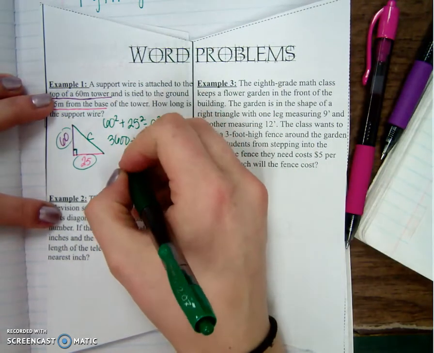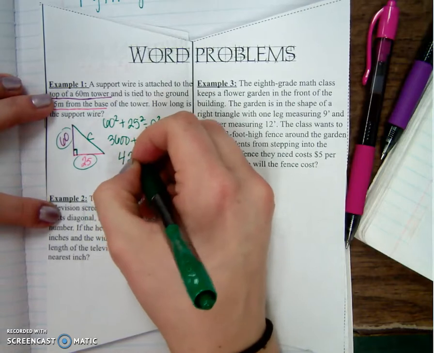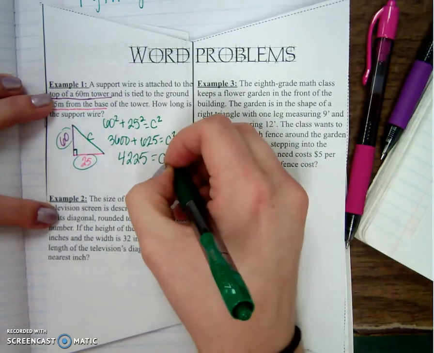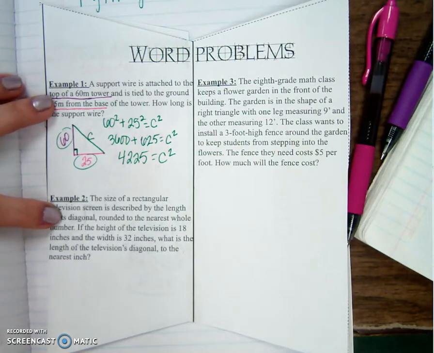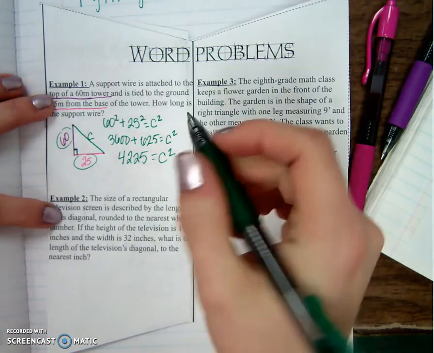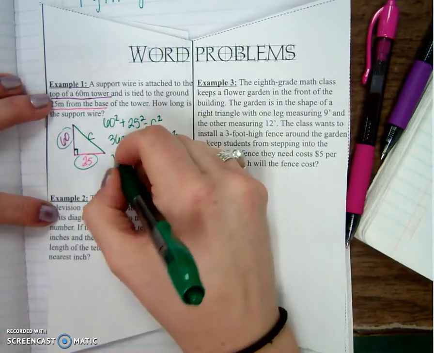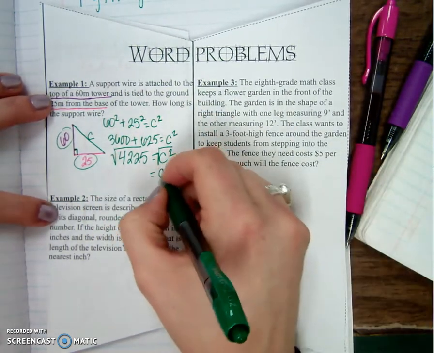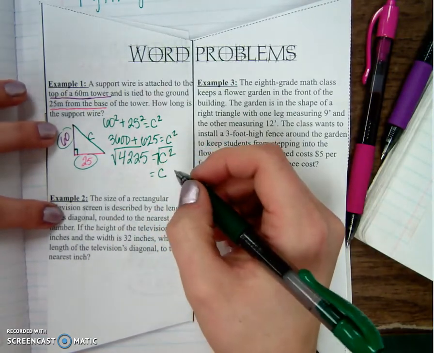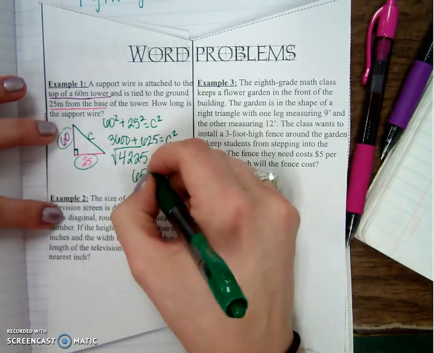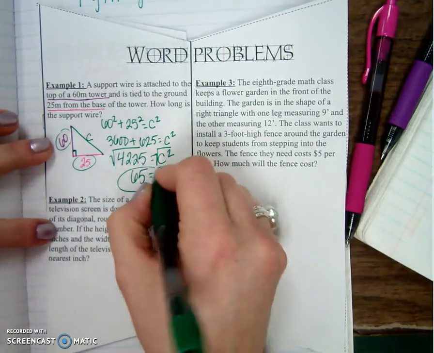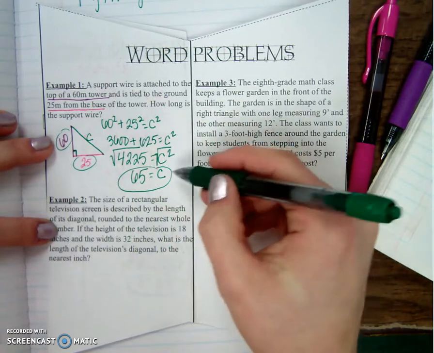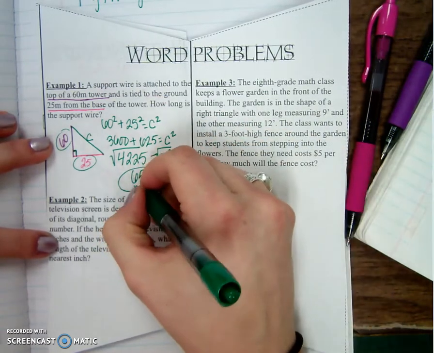Add those together, we have 4,225 equals C squared. At this point, you can use a calculator. There is one linked to my website, desmos.com, is a good calculator site as well. Find your square root of that right there. C is equal to 65. Okay? So the support wire is actually 65 meters long.